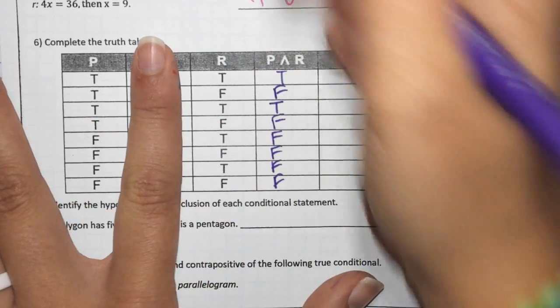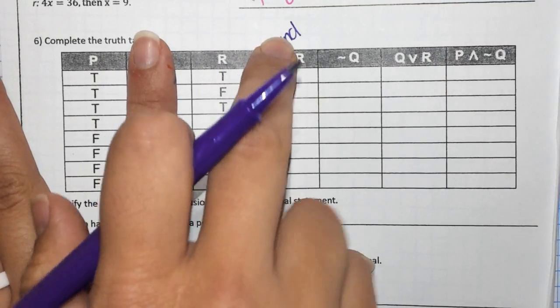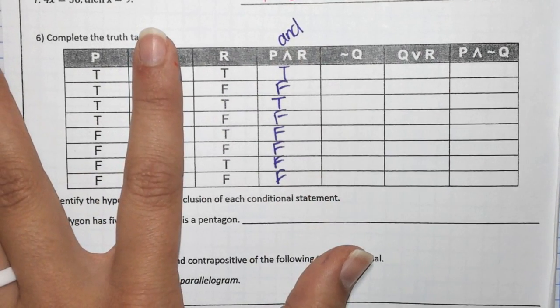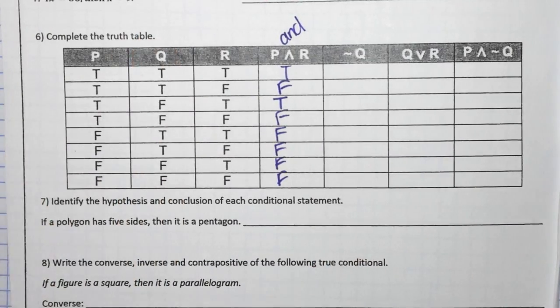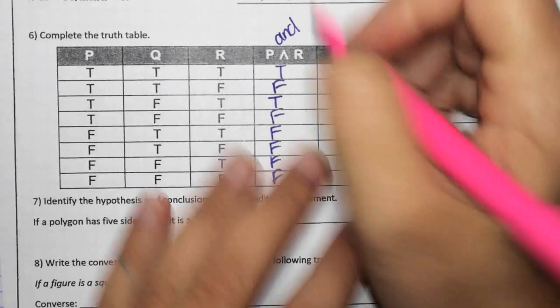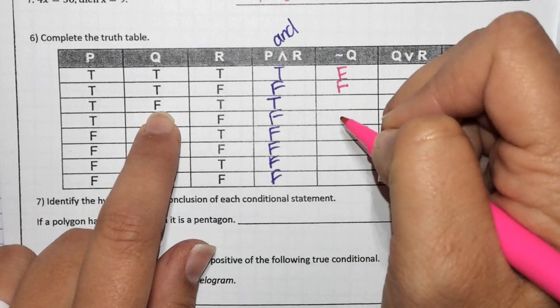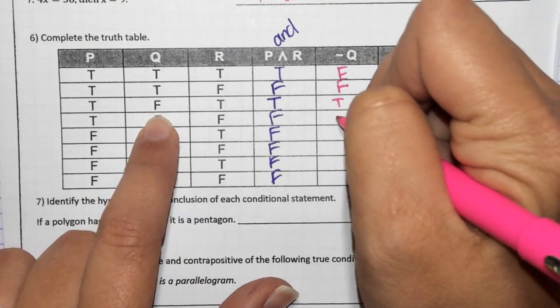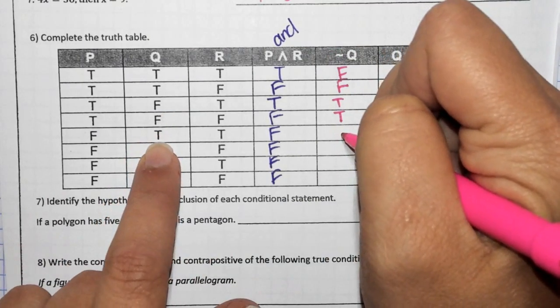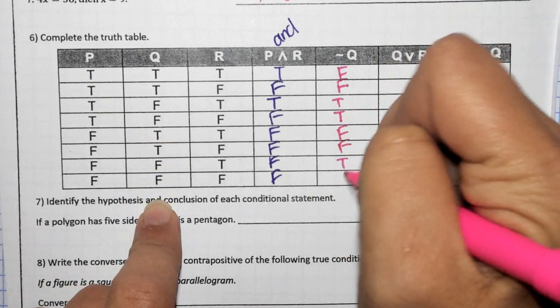All right. Does everybody see how I got this? Now, I covered up Q. It says P and R. Both of them have to be true in an and. Now, let's look at this guy. That says the negation of Q. So the negation means the opposite. If Q is true, then what's the opposite of true? False. Okay, so false, false. And then what am I going to put here for the third line? True, true, then false, false, then true, true.